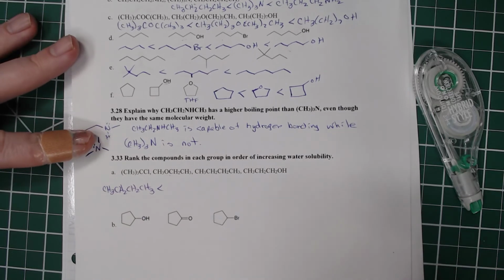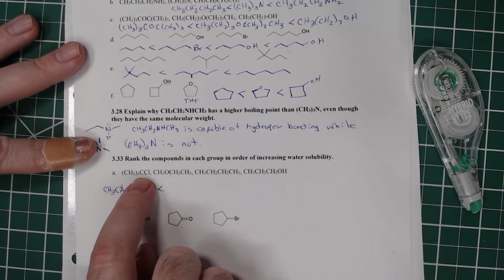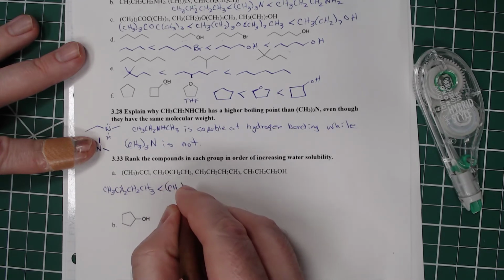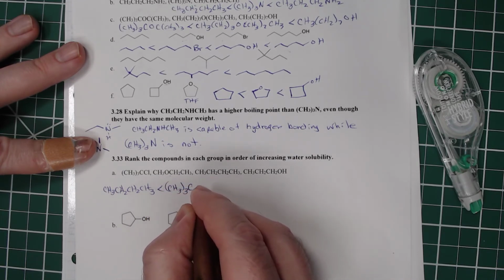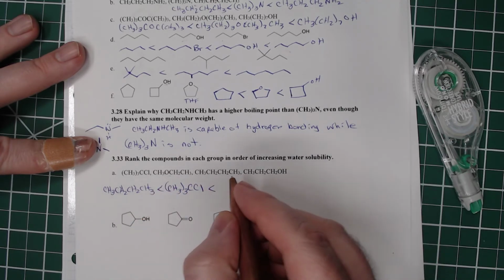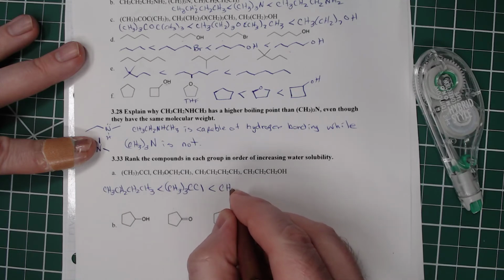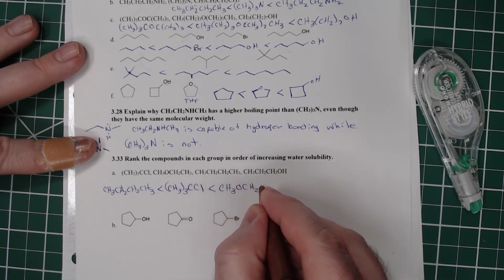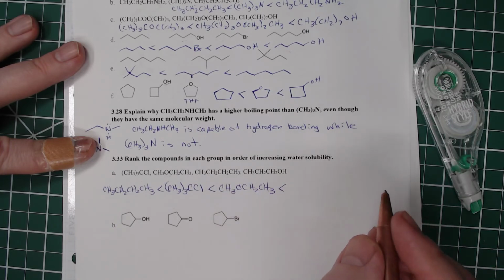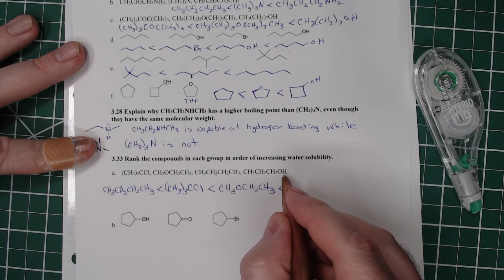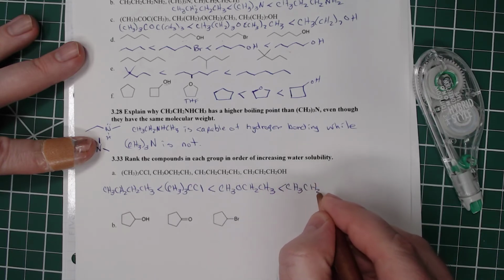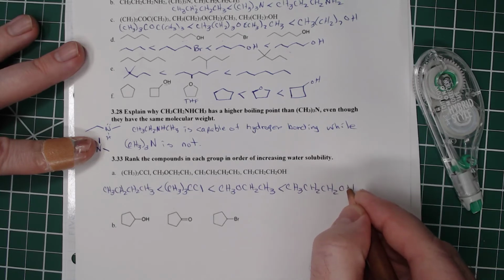All right. Next is going to be just our polar one that's not capable of any hydrogen bonding, and that'll be CH3, Cl. And then we're going to get the ether here, so CH3, oxygen, CH2, CH3. And then finally, our most soluble one is going to be the alcohol. That one should be completely miscible. So CH3, CH2, CH2, OH.